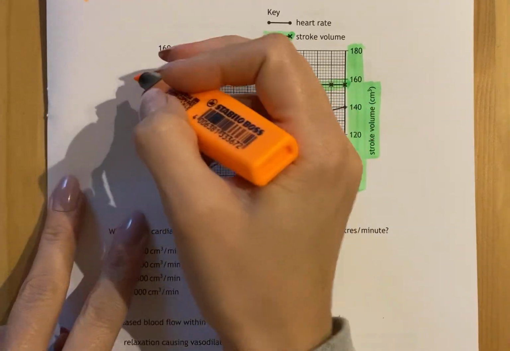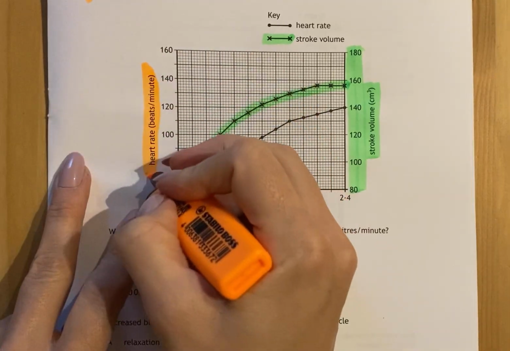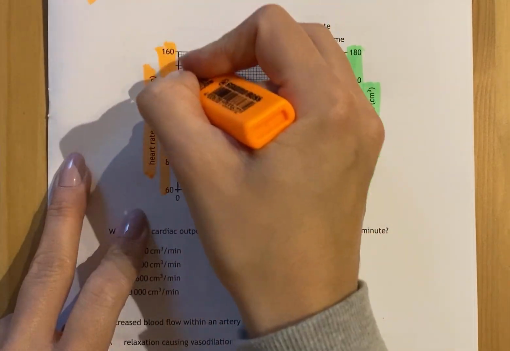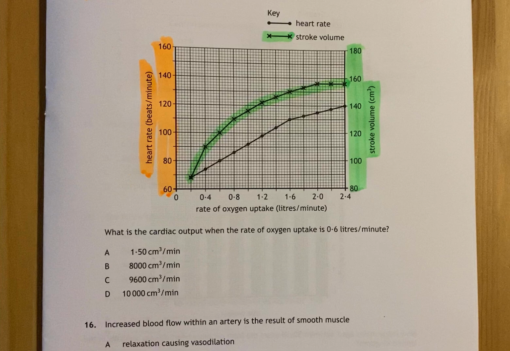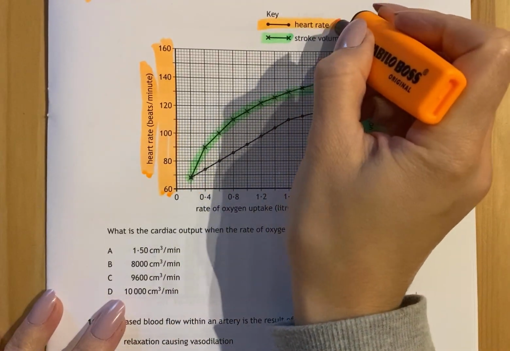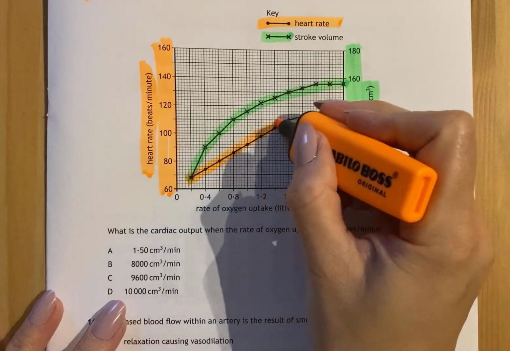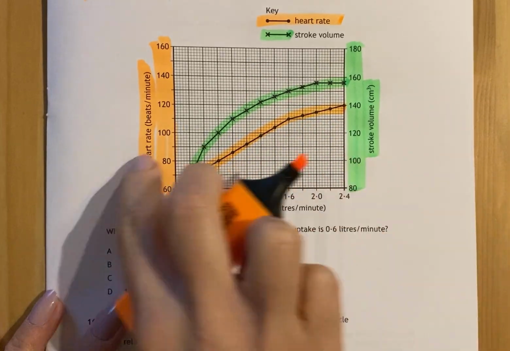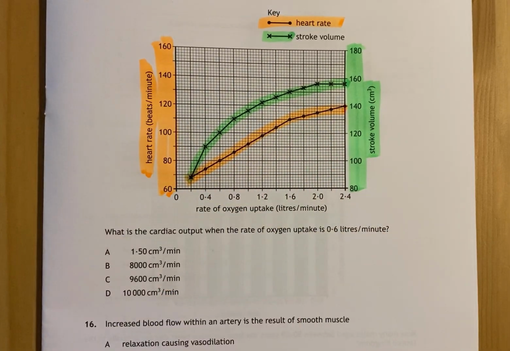Okay, so that's the same for this left hand side. Heart rate in beats per minute would use these values here, and like I've just said, the unit is beats per minute. It's the dotted line, or the points or dots anyway, and therefore I'm going to colour that in orange, and that will correspond to this left hand side y-axis.